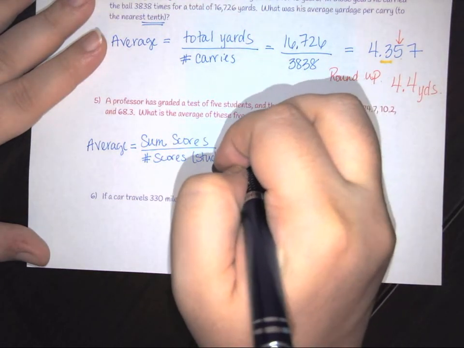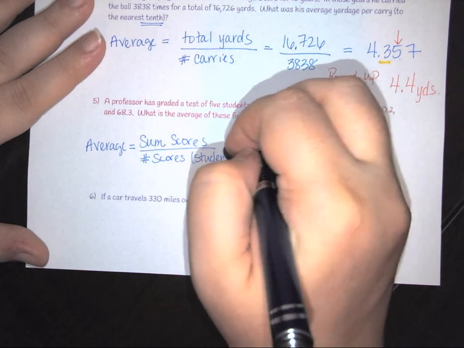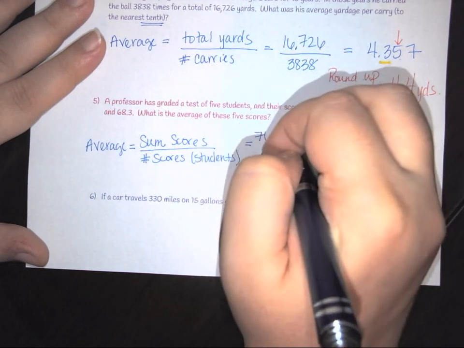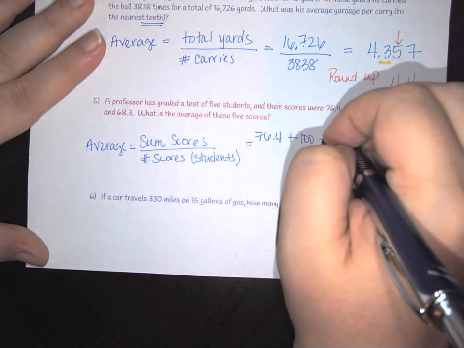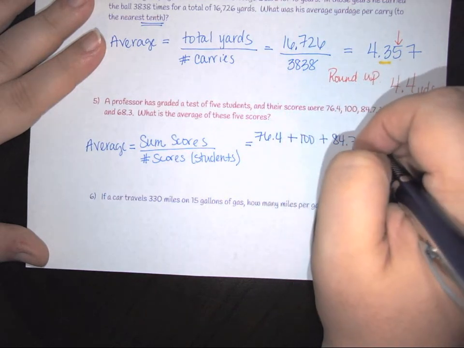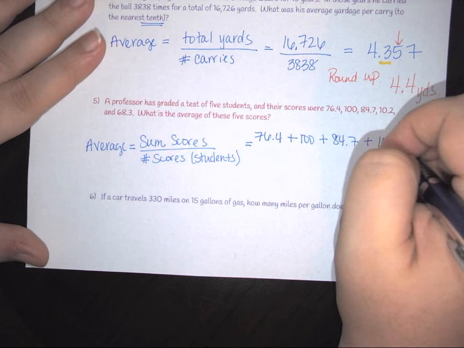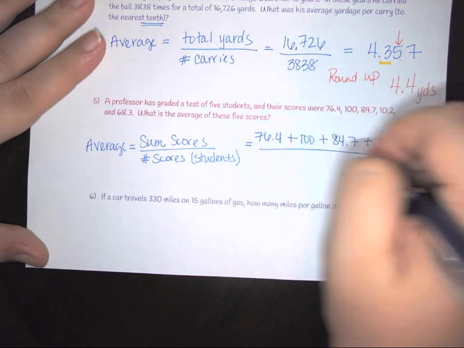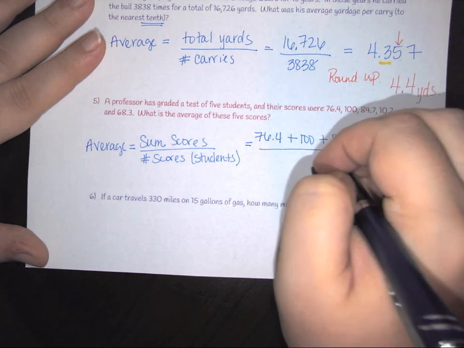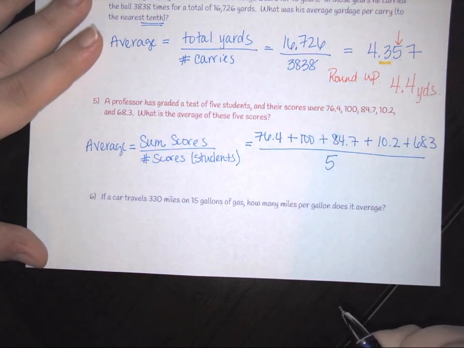So in this case, we're going to have 76.4 plus 100 plus 84.7 plus 10.2 plus 68.3, and we're going to divide that whole thing by the 5 test scores.